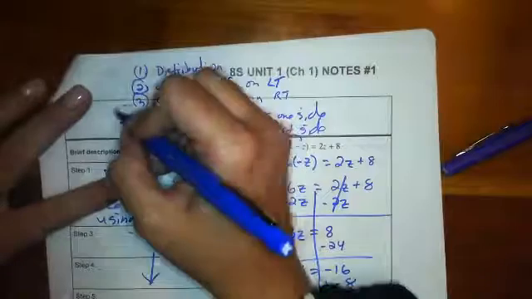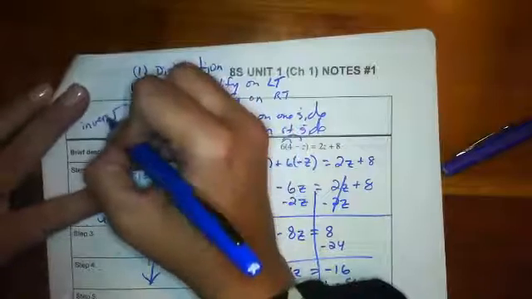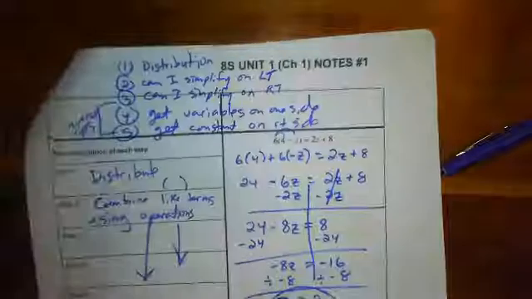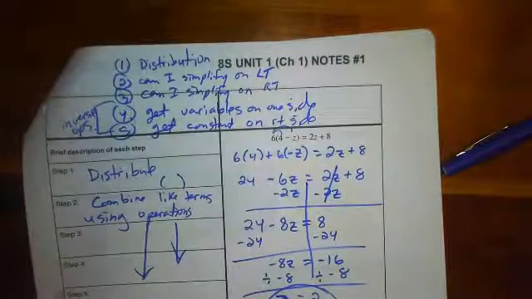So you're basically using inverse operations. Okay, and that is enough, I think, for today. You can go ahead and start your homework problems.